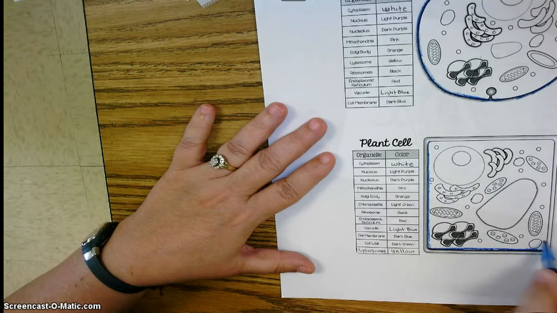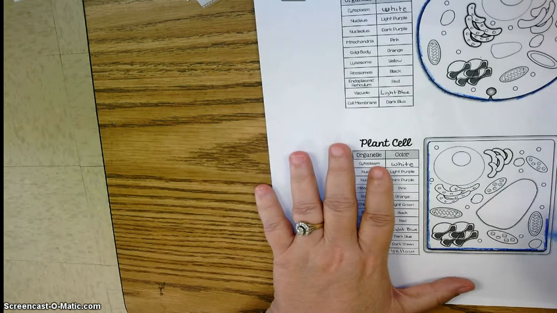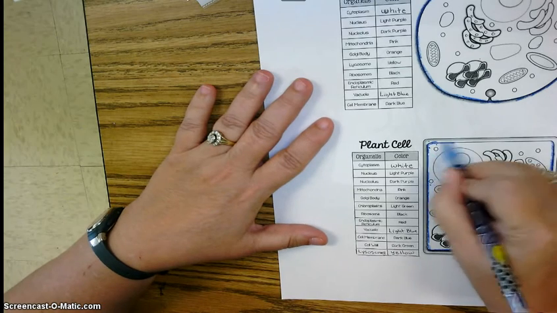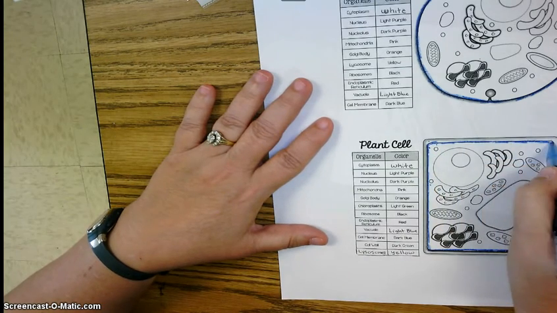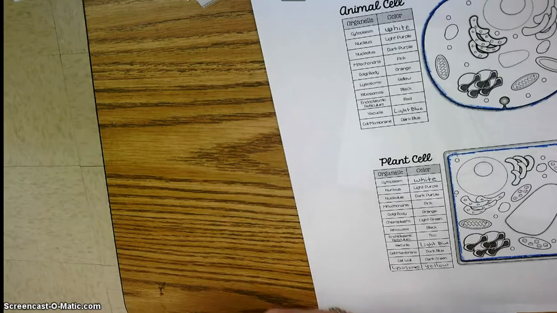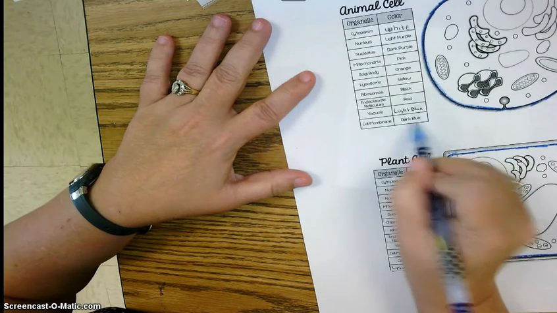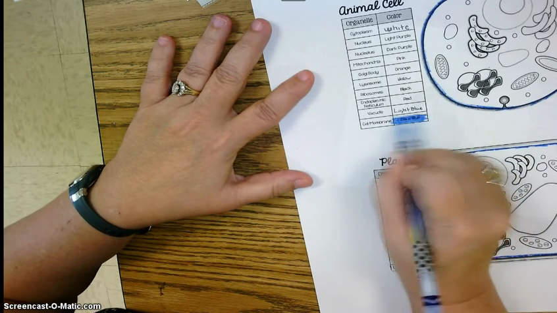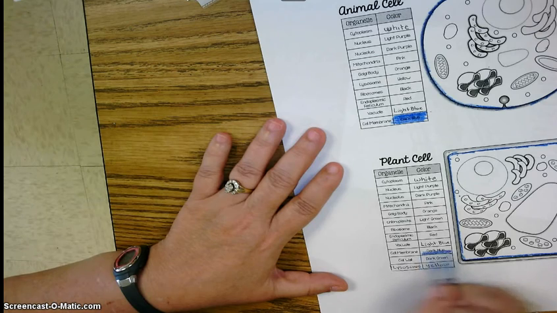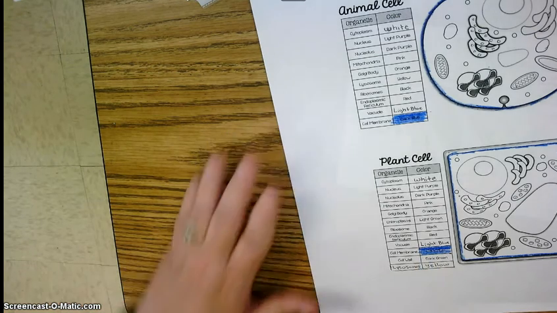Now, the cell membrane is the one that controls what can come in and out of the cell, and we call it semi-permeable. We'll learn that word later. And so we're going to be sure to color in our key where it says cell membrane dark blue, and here cell membrane is dark blue, and so we've got that.